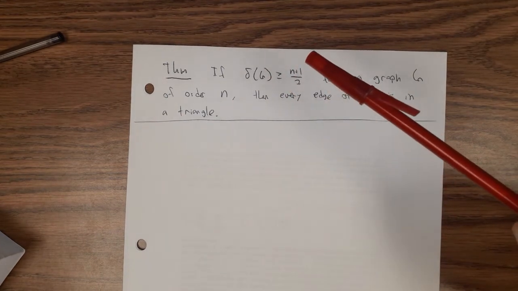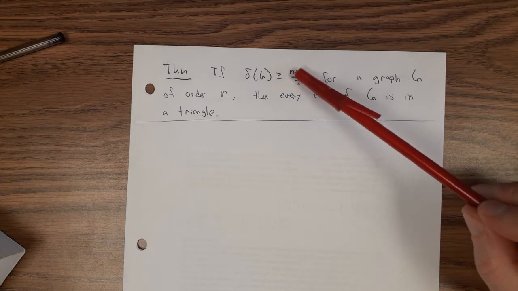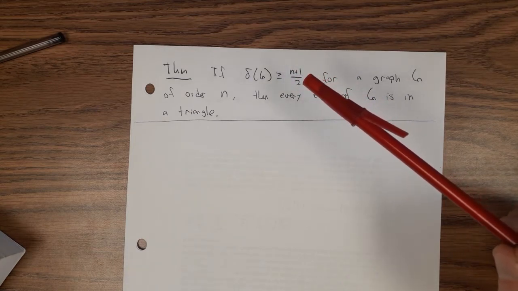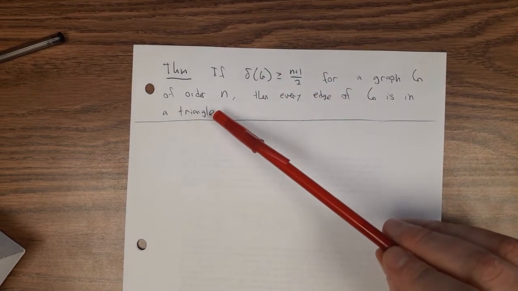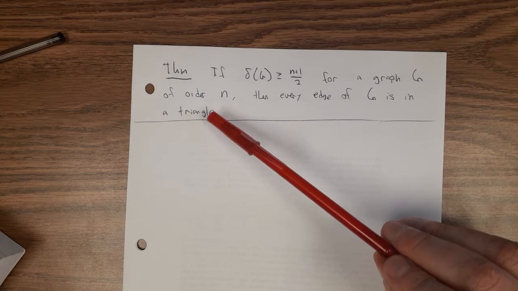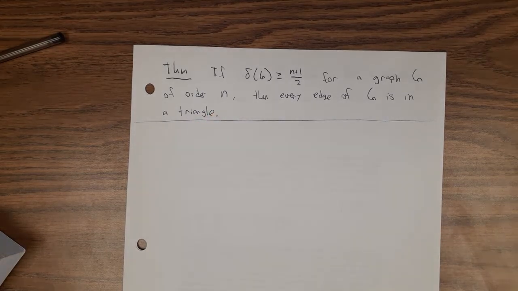This time, we have a different minimum degree. It's n plus 1 over 2, and what we're proving is that every edge in G is in a complete subgraph of order 3, in other words, a triangle.